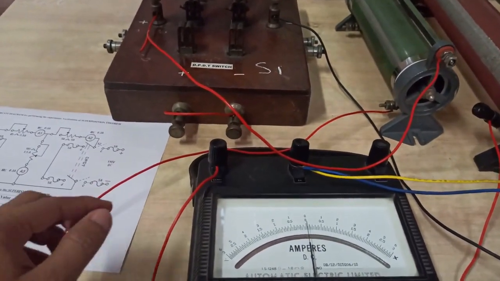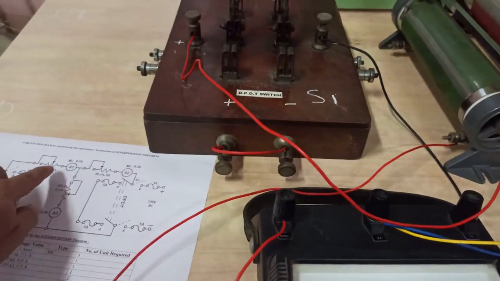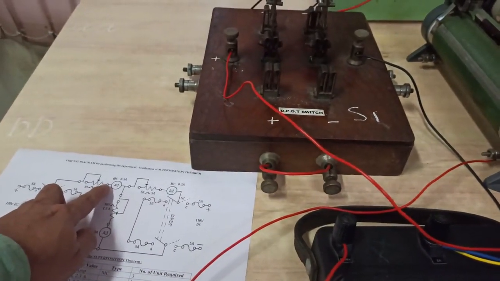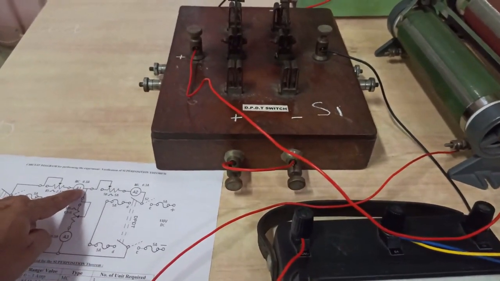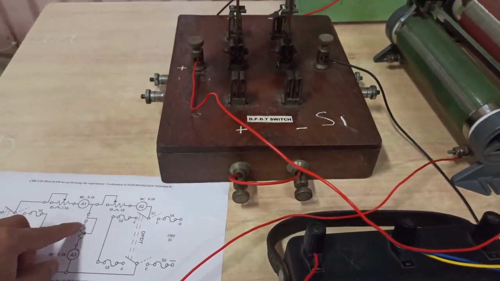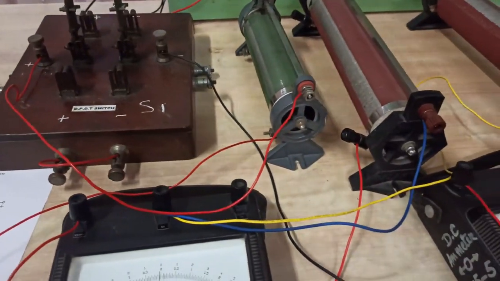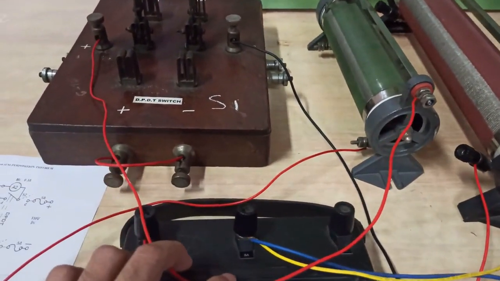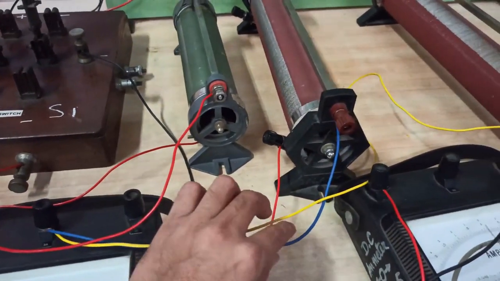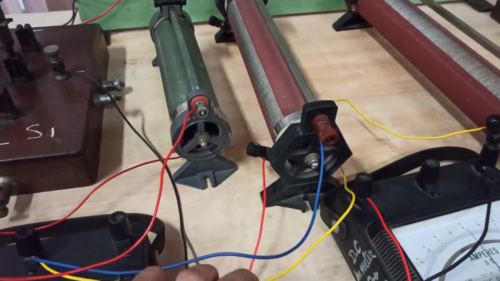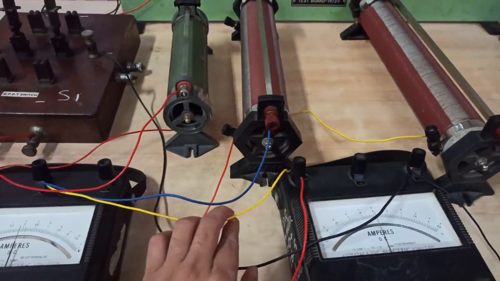So, as you can see, we have connected the common terminal and we are keeping the common terminal this side, and after this emitter we will be having two branches. One is going to this rheostat, another is going to this rheostat. As you can see, in this emitter we have two wires. One of them will be going to the rheostat, which is this blue wire, and the other one will be going to the other rheostat, which is this yellow wire.